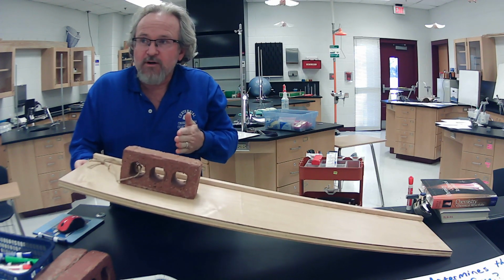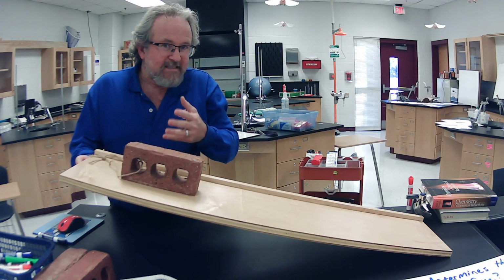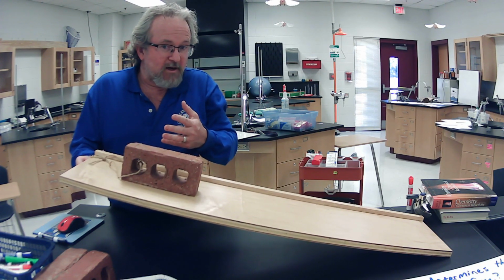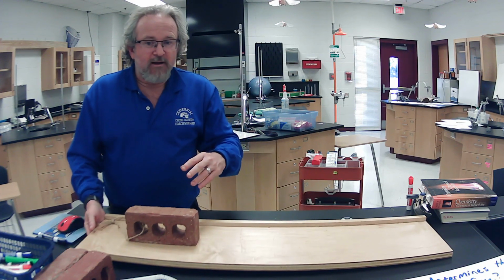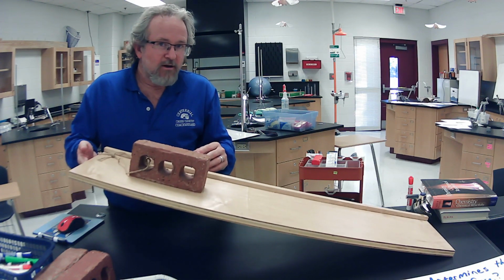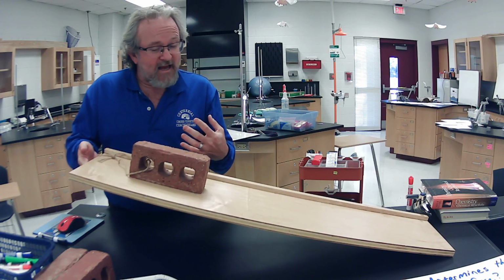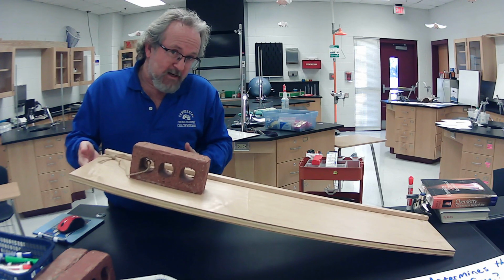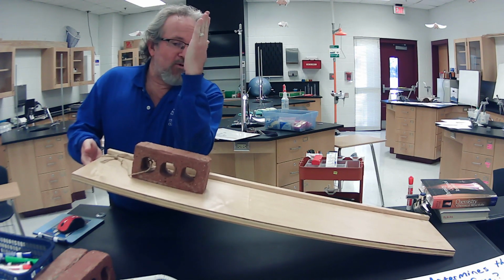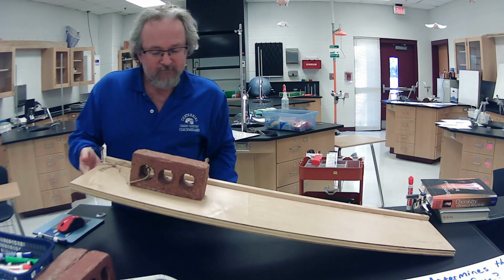So that's a case where now my normal force is not as big as it once was. Here, my normal force is equal to all of the weight of the brick. Here, the normal force is actually less because the weight is still pulling straight down, but my normal force is now at an angle.